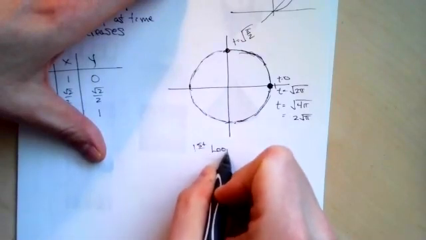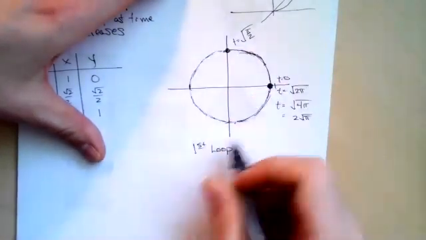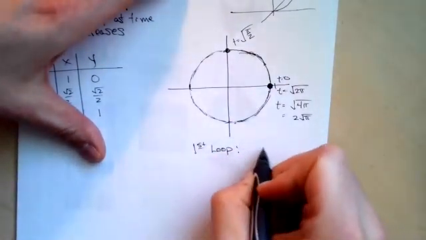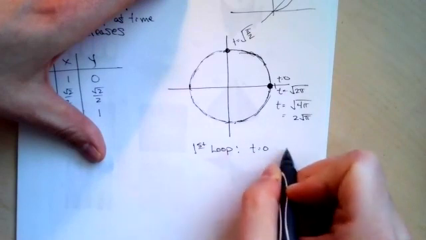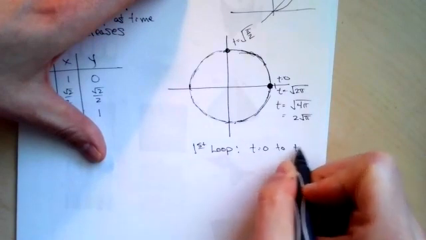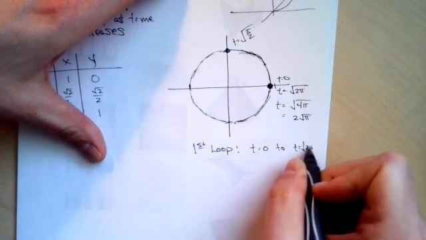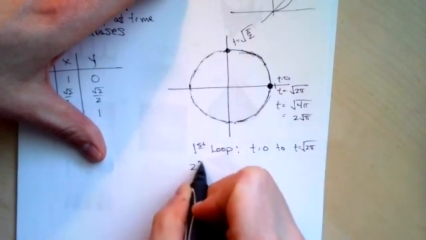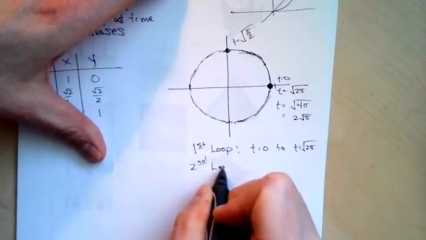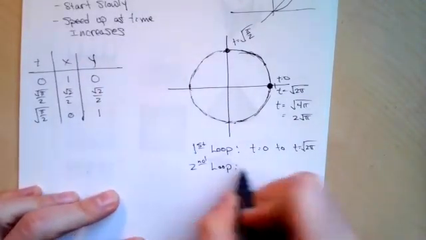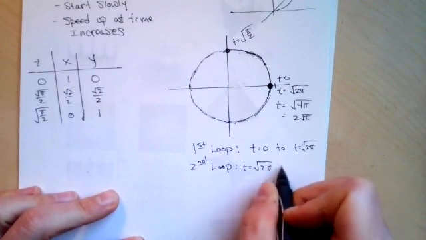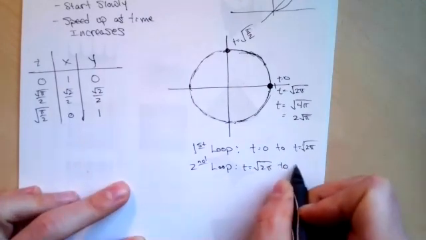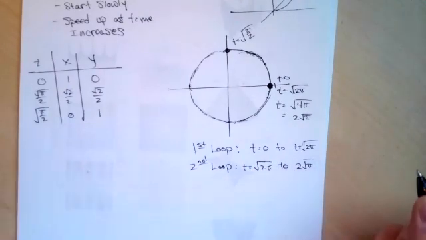Our first loop, or our first pass through the circle, took between t equals 0 to t equals square root of 2 pi, whereas the second loop took between t equals square root of 2 pi to 2 square root of pi.